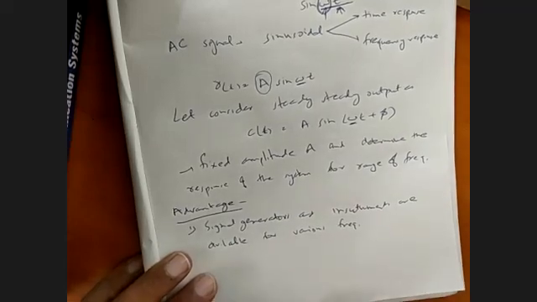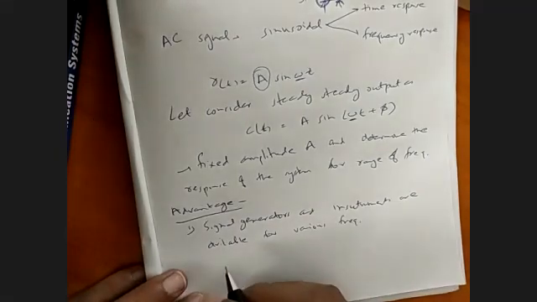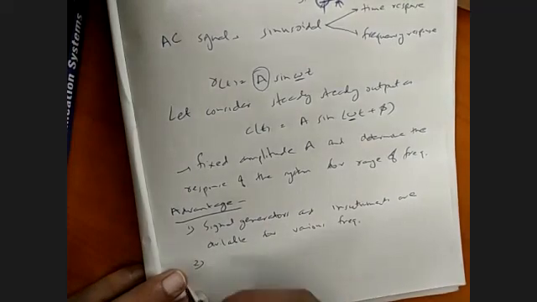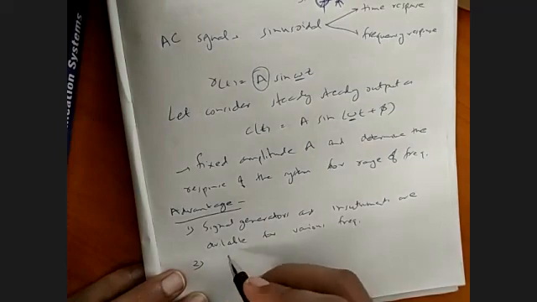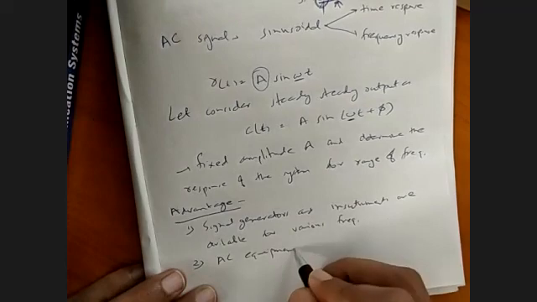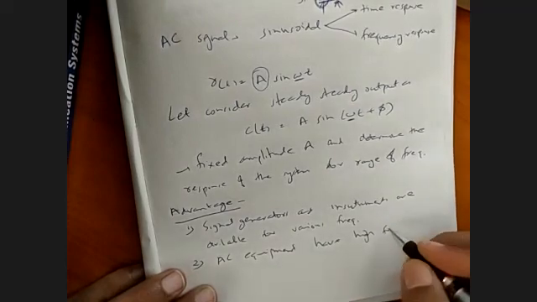So it is very easy. We are able to understand or analyze the system response for various signal generators. And AC equipment have high efficiency.